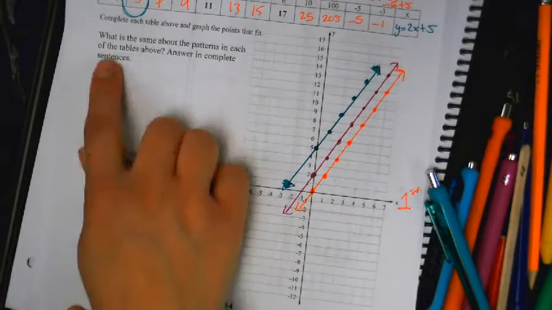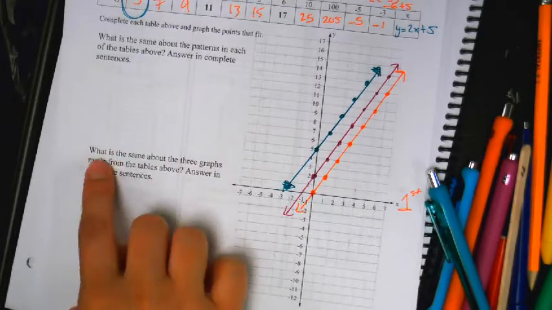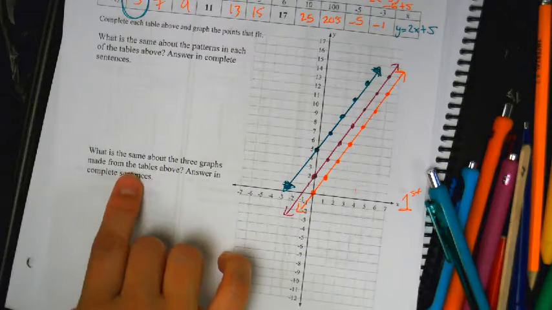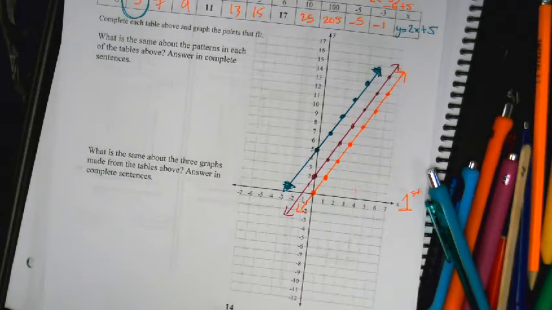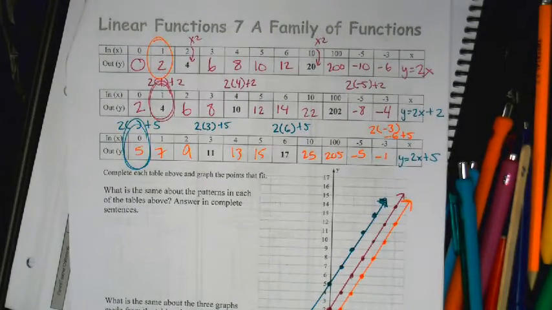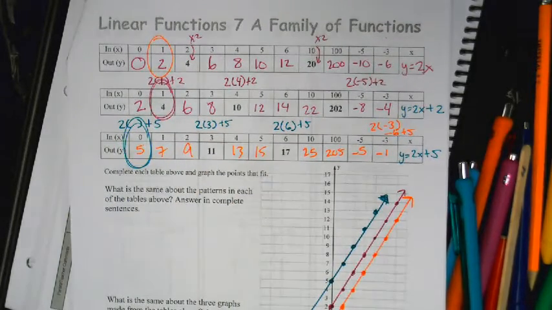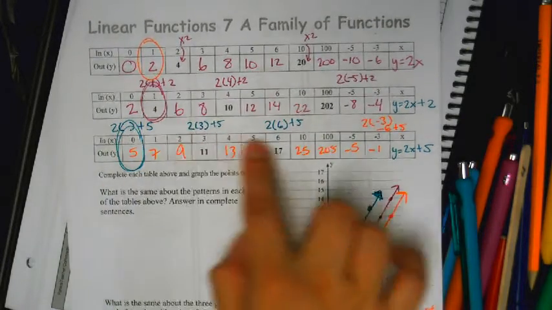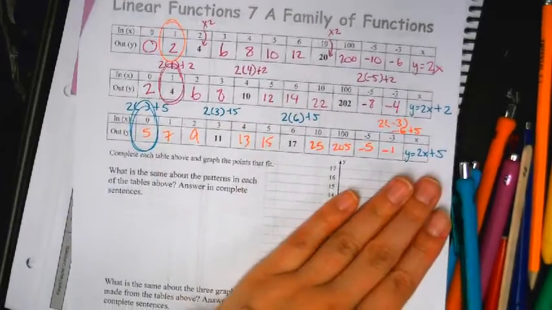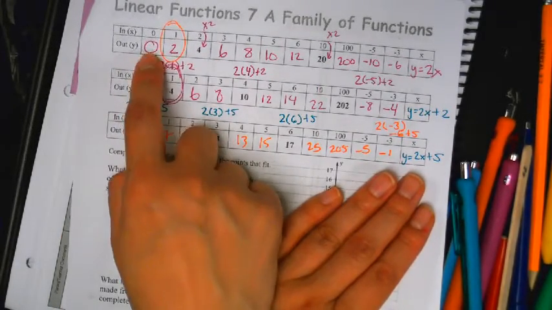Okay, what is the same about the patterns in each of the tables above? What do you notice from the tables? What do they have all in common? They're all going up. And then what else? Just from here, like without the graphs. Let's pretend we don't know the graphs. The number 2. Yep. And notice, 0 to 2, plus 2.